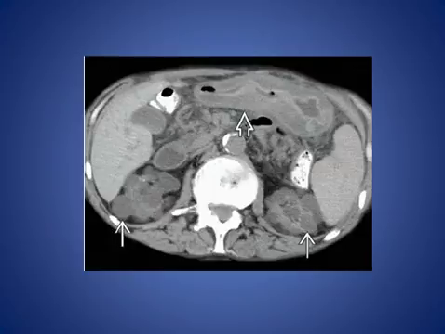Here, this is a patient with uremic cystic disease, acquired cystic kidney disease, on axial non-contrast CT scan. We see small kidneys with innumerable small cysts in both kidneys.